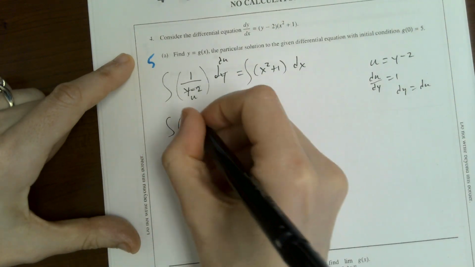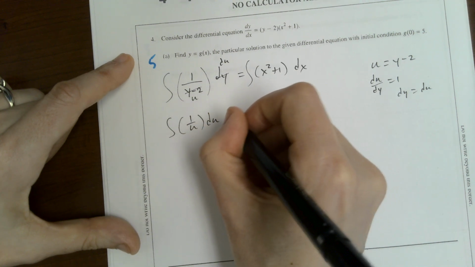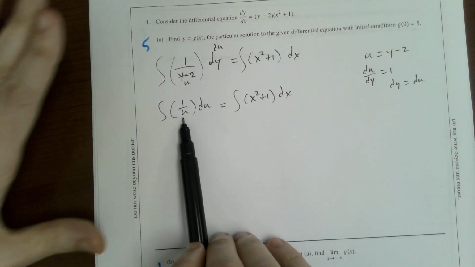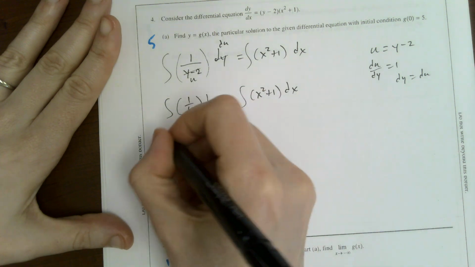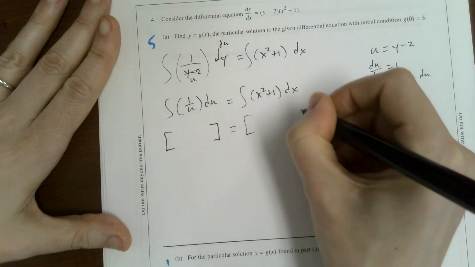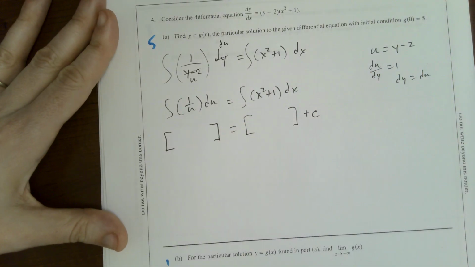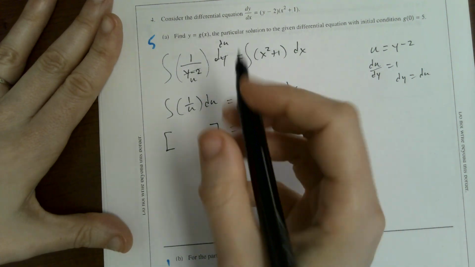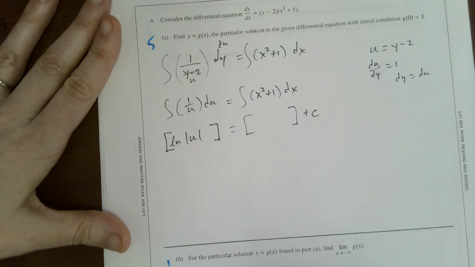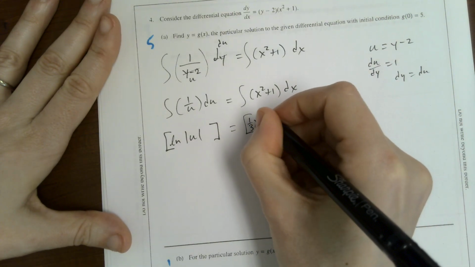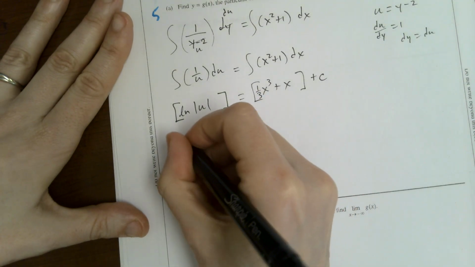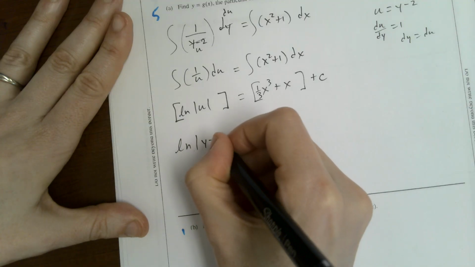Okay, so the next line, write it nicely. Now, is this a one-step antiderivative? Yes. So I'm ready. You don't need the brackets, but I'll go bracket plus c, but I only need the plus c on one side. Now what goes in here are the antiderivatives. The antiderivative of 1 over u is natural log absolute value of u. And then antiderivatives here, because it's x's over there. Now in the next line, I'll put the u back in.